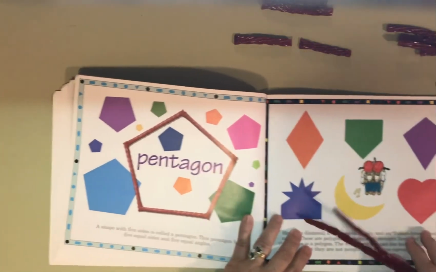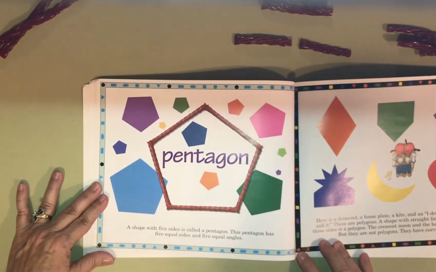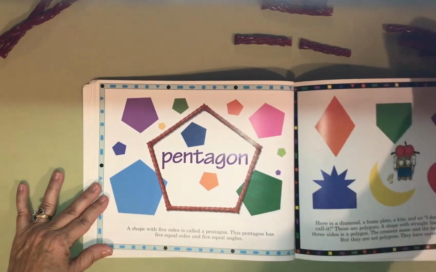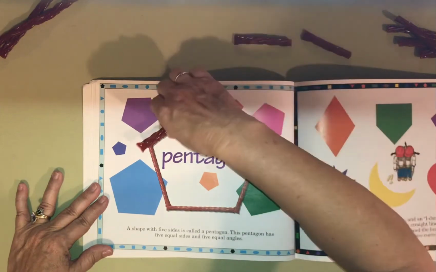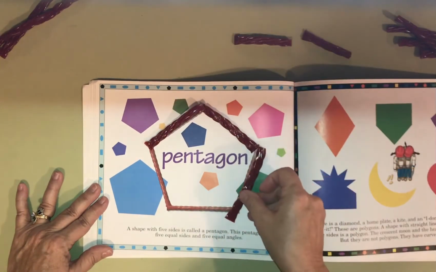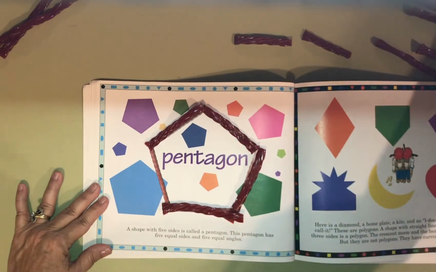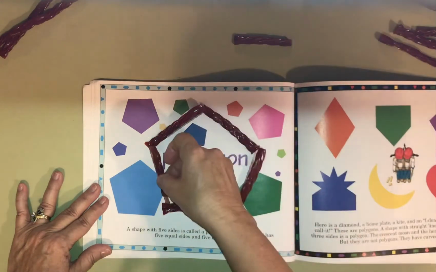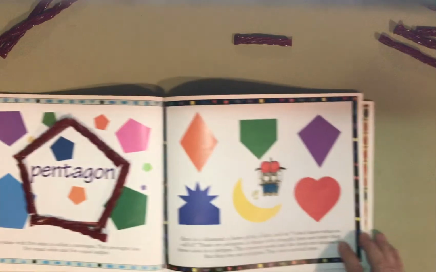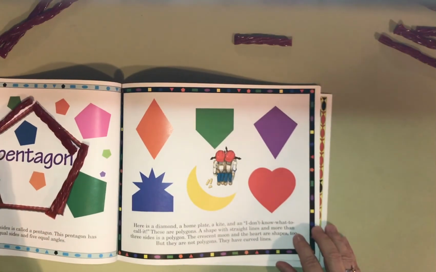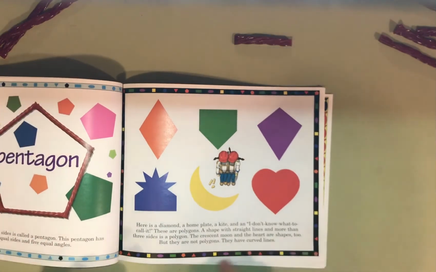A shape with 5 sides is called a pentagon. This pentagon has 5 equal sides and 5 equal angles. Let's try it out. Let's see, 1, 2, 3, 4. Uh-oh. 5. A pentagon. Here is a diamond, a home plate, a kite, and I don't know what they call it.